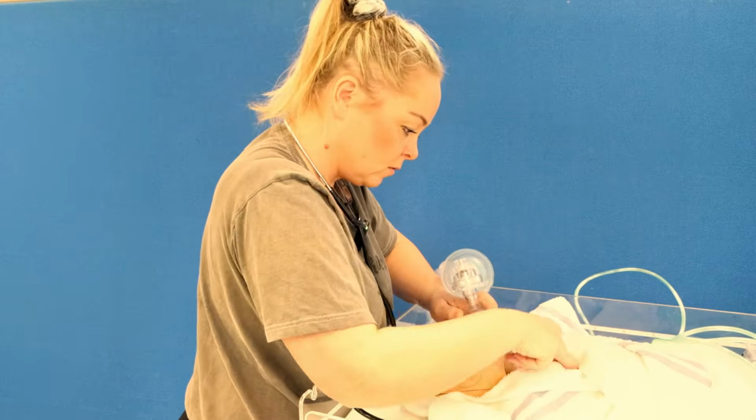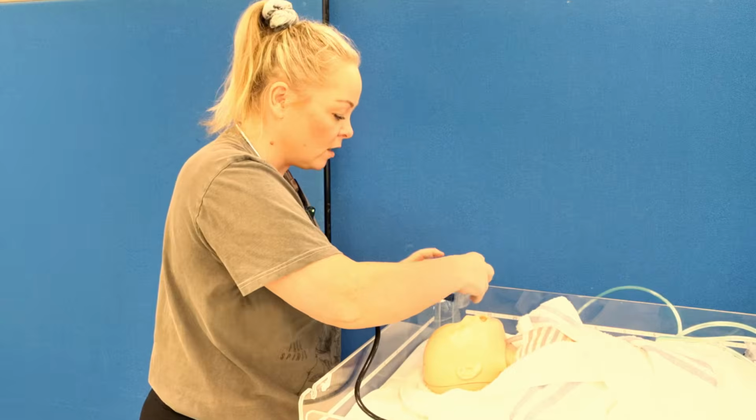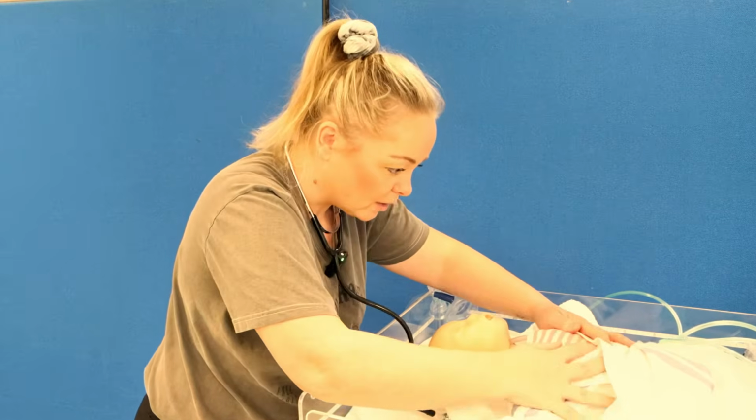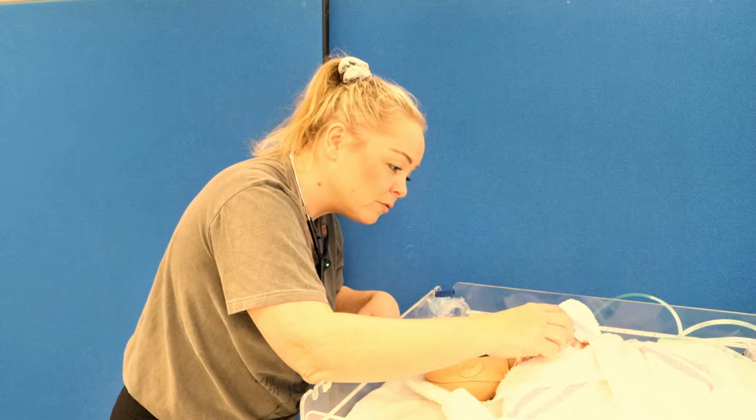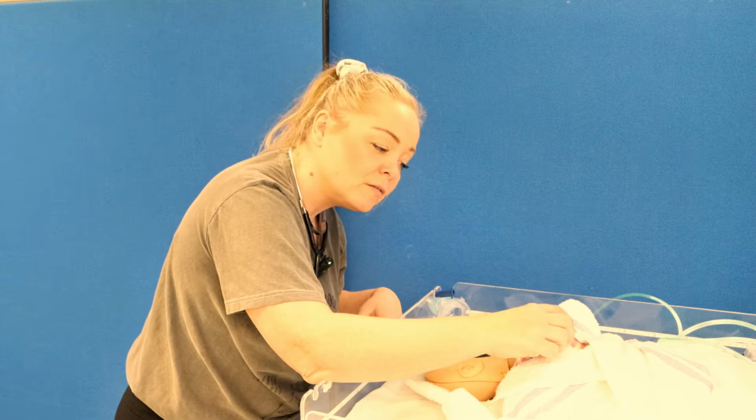I'm going to reassess. Tone a little bit better. The colour has pinked up a little bit. They're making better respiratory effort, and their heart rate is about 100.